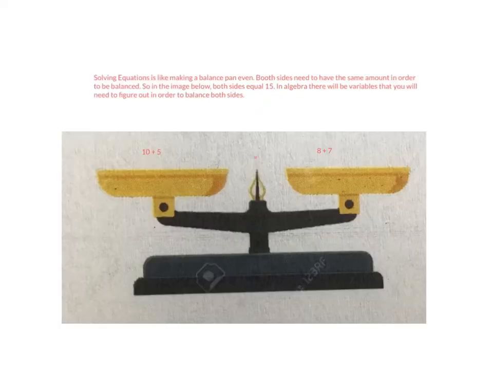Algebra lesson number 2, working with equations. As you learned in the first lesson, an equation has an equal sign and a number sentence on either side of it. Both sides have to equal each other. Solving equations is like making a balance pan even on both sides.